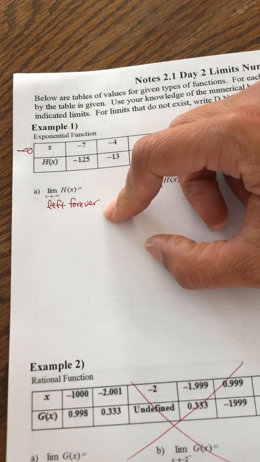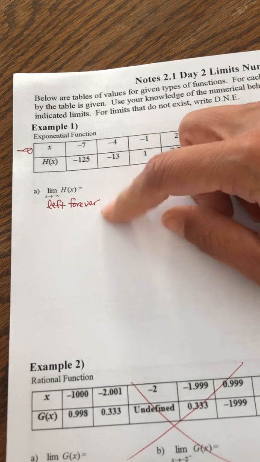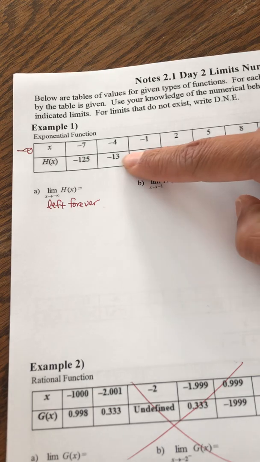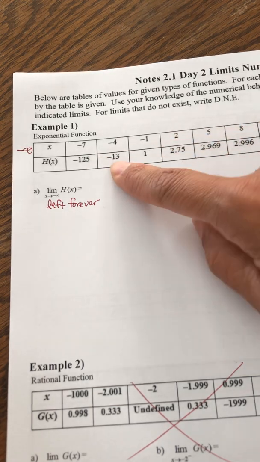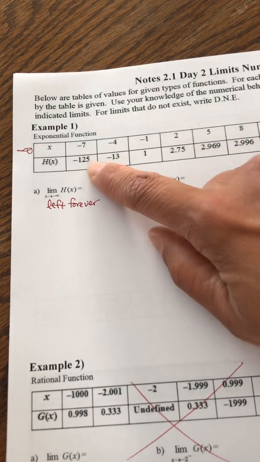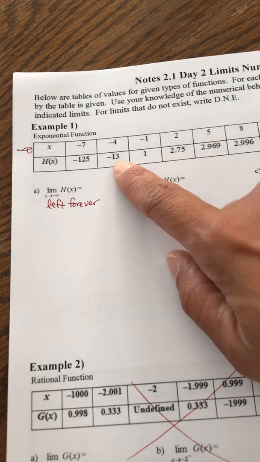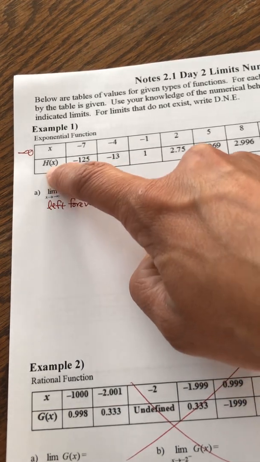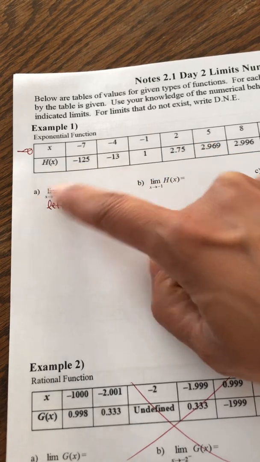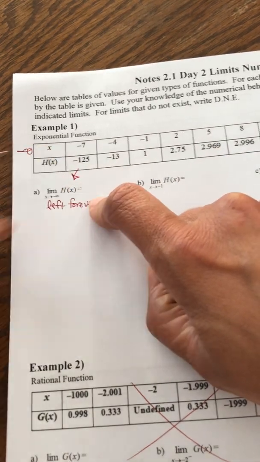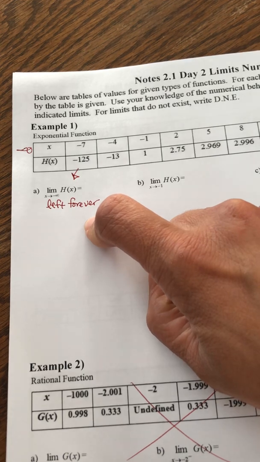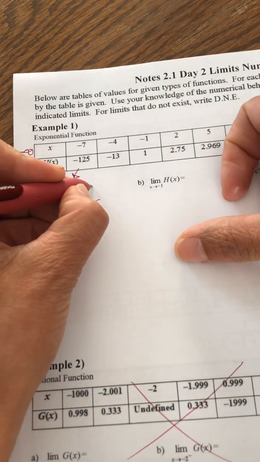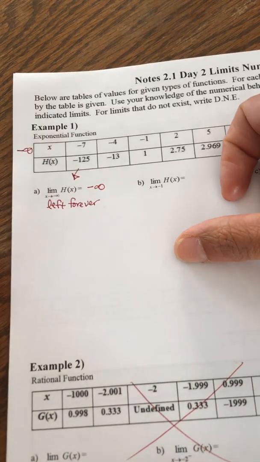Okay. So where am I going? Well, let's look at the y values. As I'm getting more and more negative, I'm getting a much smaller number. It goes from +1 to -13, and then it drops to -125. So if I kept going, it would keep dropping even more drastically. So it just keeps shooting down, okay? So that means I'm going down to a y value that is negative infinity.